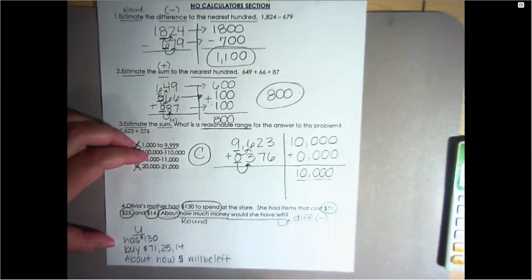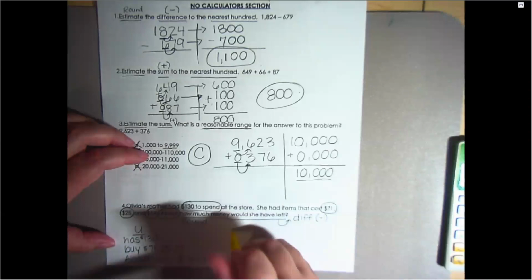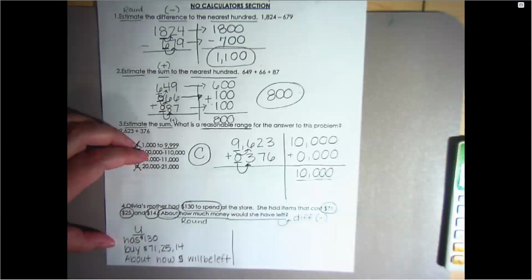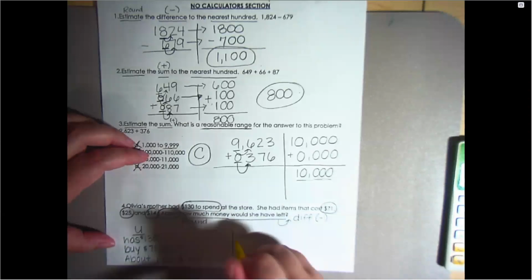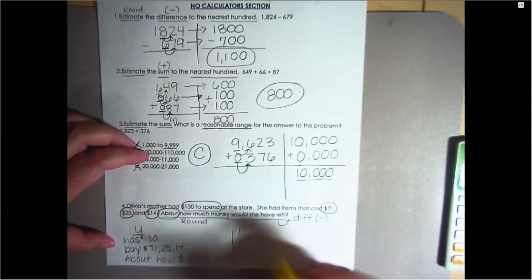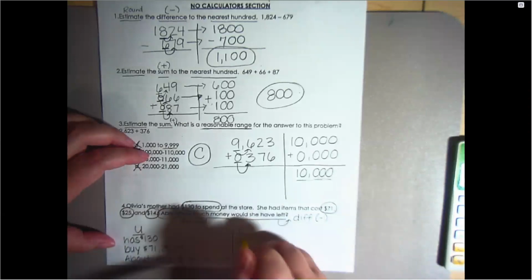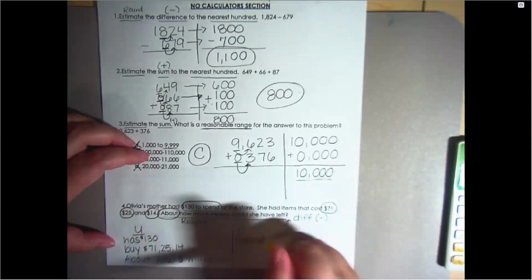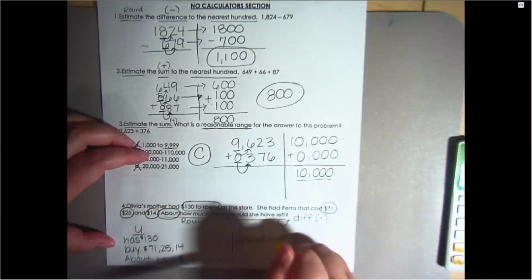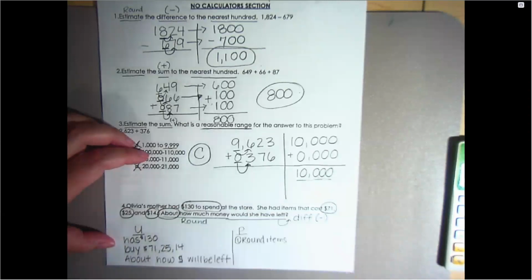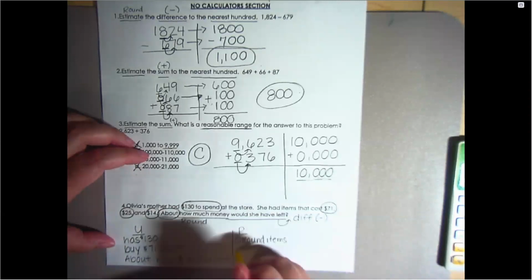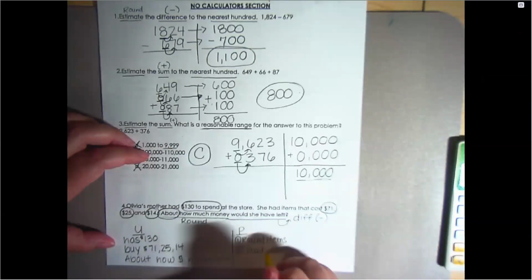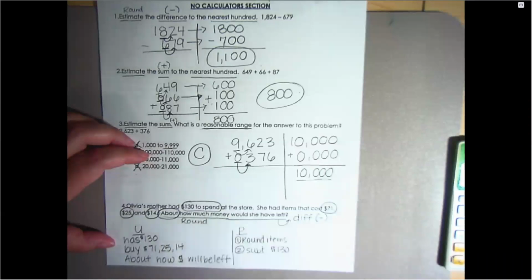Okay, so my plan is the first thing I'm going to need to do is I'm going to need to round the items. And then I'm going to need to subtract it from 130. And that should give me my answer.